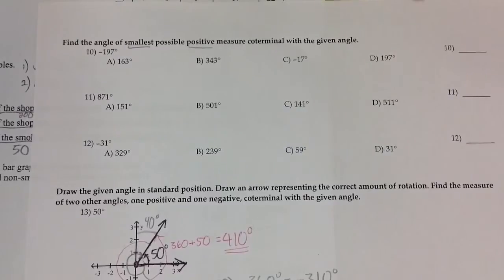So in 10 through 12, we want to find the smallest possible positive angle measure that's coterminal with a given angle. There are an infinite number of coterminal angles with a given angle, but we've constrained the answer to be the smallest one that's positive. So keep that in mind.